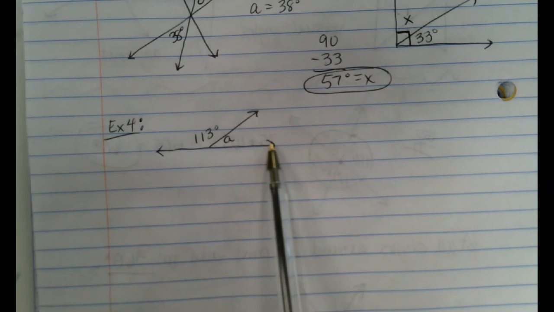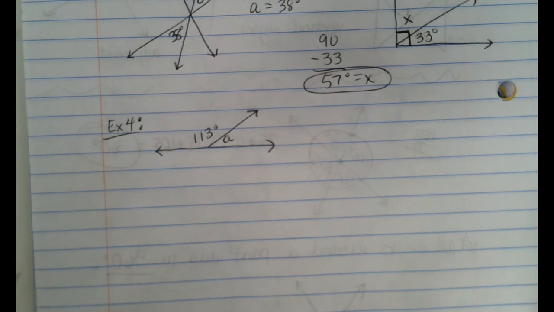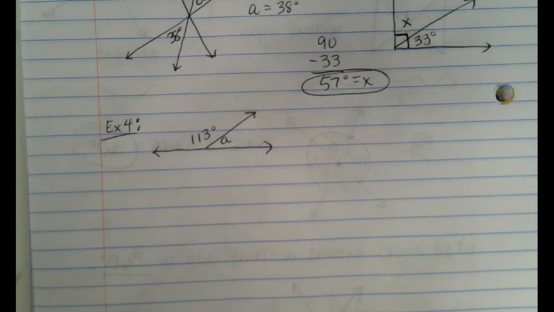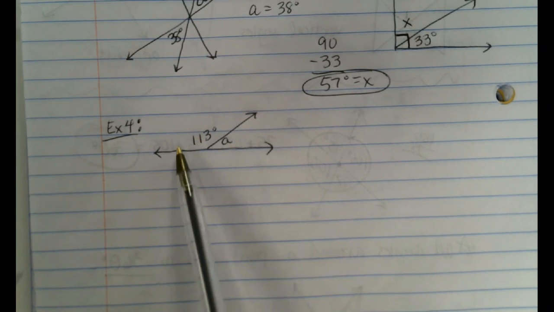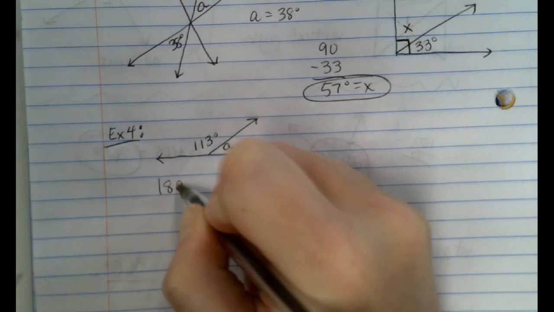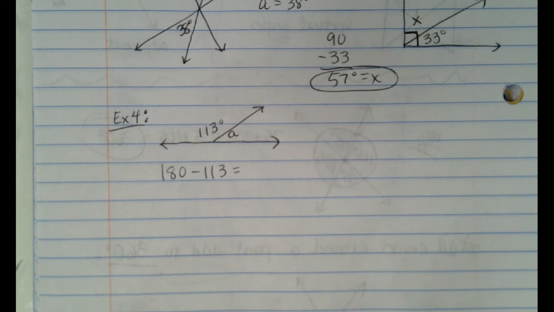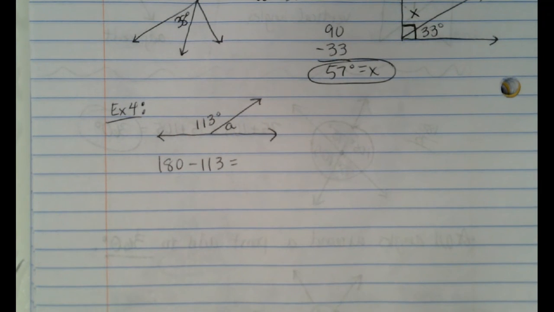Is this a straight line? How many degrees are in a straight line? Think of it. It's half of a circle. And y'all may not know this, but 180 degrees is exactly half of 360. This is a straight line. So together, these add up to 180. So if I want to find this section, 180 minus 113. And that is 67 degrees, maybe?